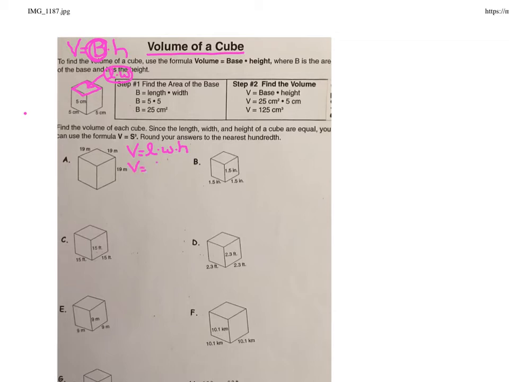Volume equals S for side times S for side times S. Or, as the worksheet has it listed, volume equals S cubed. So a variety of formulas will work. Basically, they're all the same thing. Let's begin.